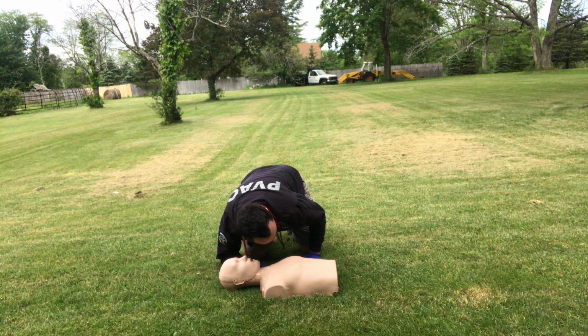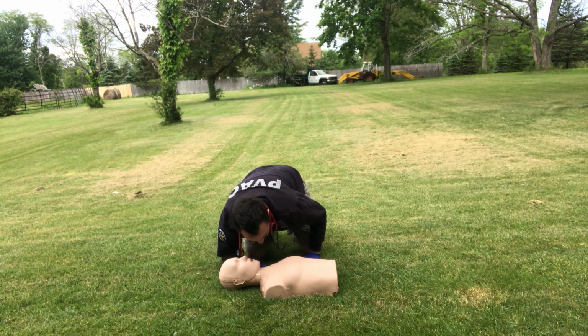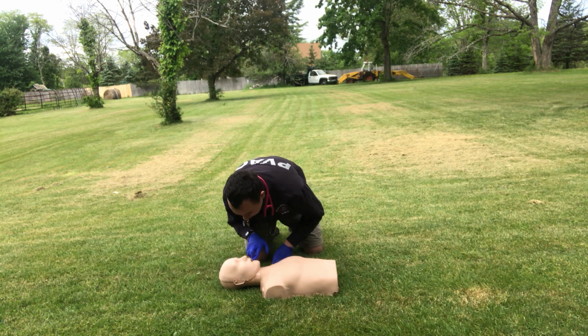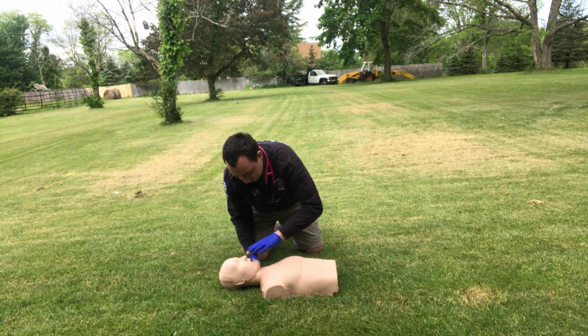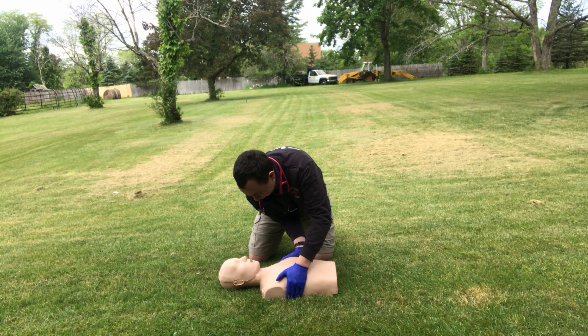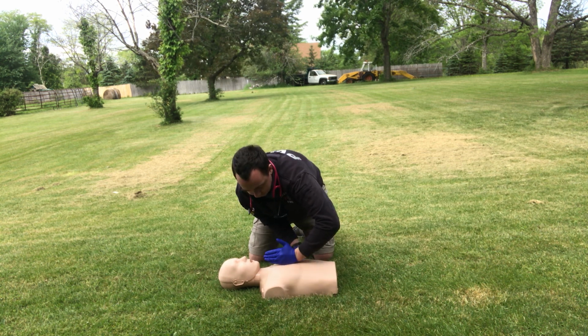I'm checking for a pulse. I have a pulse. Breathing, I see adequate chest rise, chest fall. I'm going to look inside the patient's mouth, looking that it is patent. All right, with that, we're going to say the airway is patent. Now we're going to feel for adequate chest rise, chest fall.